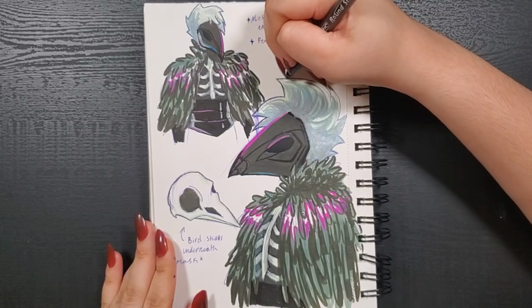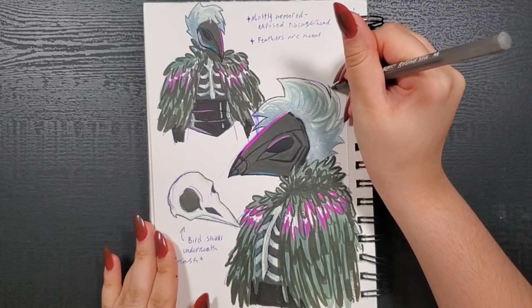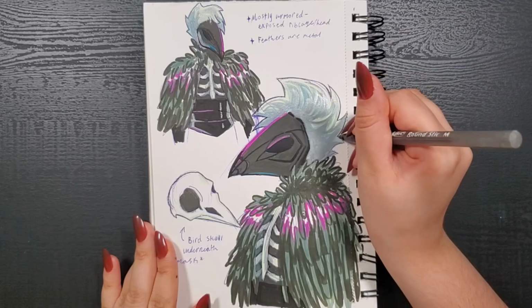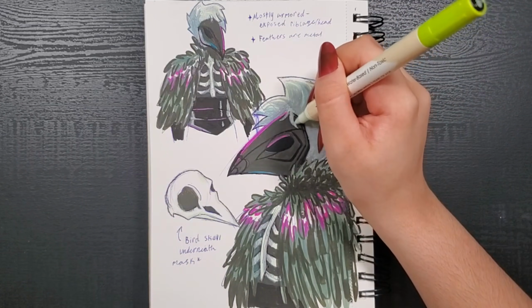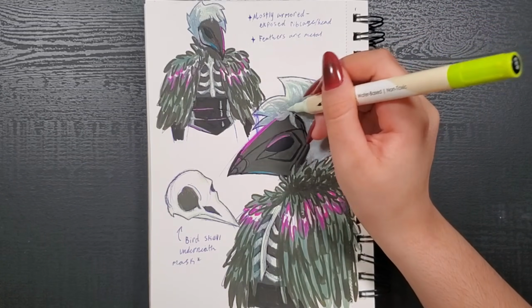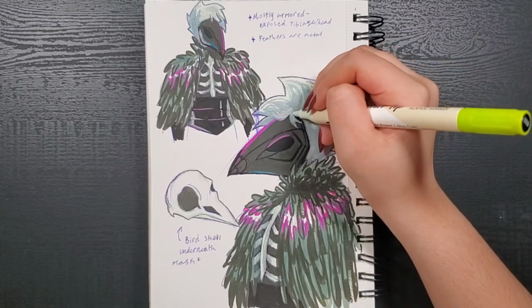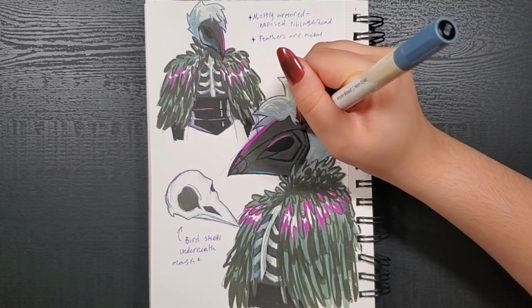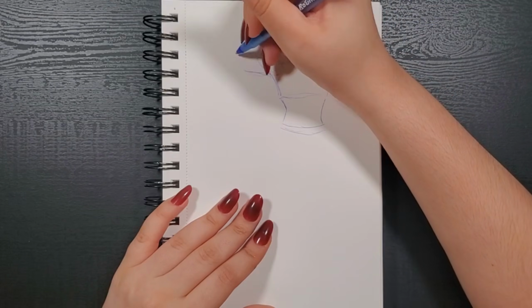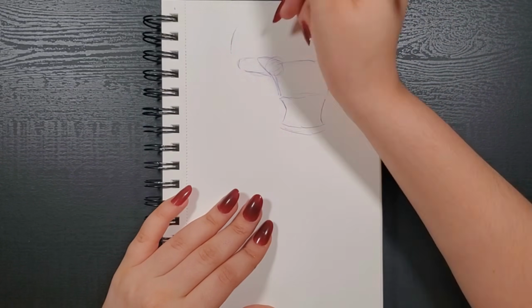By the end of this piece, I was pretty proud of the way everything was looking. Honestly, I wouldn't change much, but if I had to change anything, I would probably change the size of his feathers. I'd make them a little bulkier and more metal looking, I guess. But other than that, I was pretty happy with the way this design turned out. And with that, we can go ahead and move on to the next character.